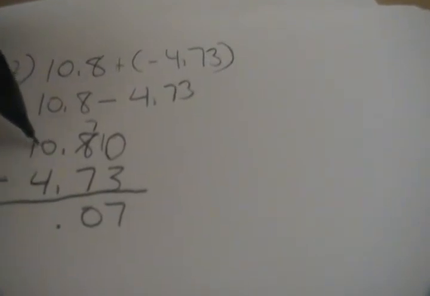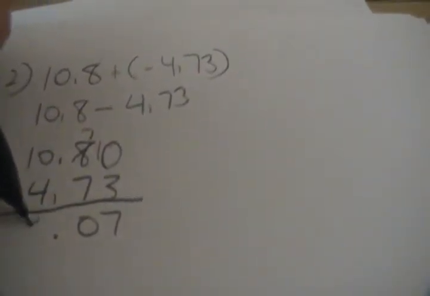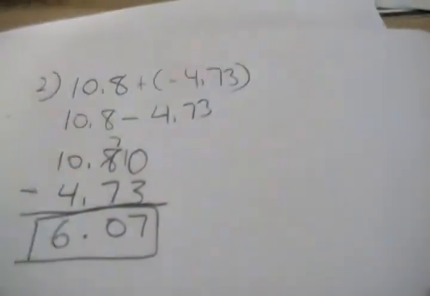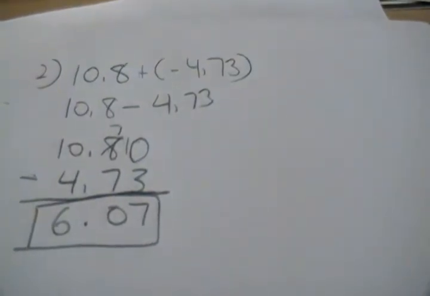Okay, now what is 7 minus 7? 0. Then we put a decimal point, because it lines up like so. And then 10 minus 4 is 6. Alright, so the final answer is 6.07.